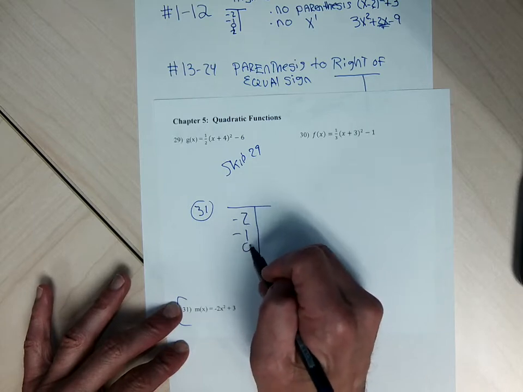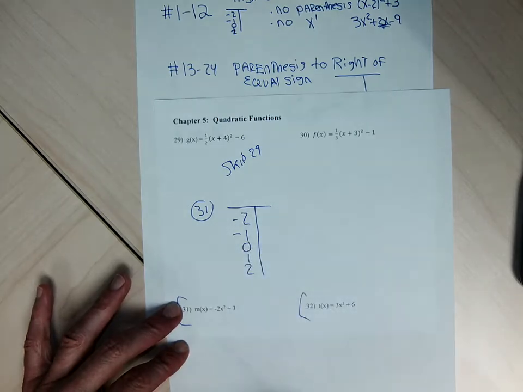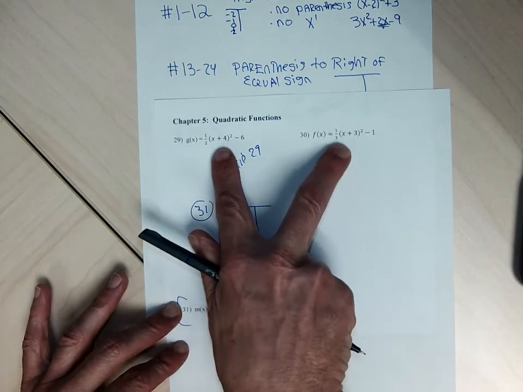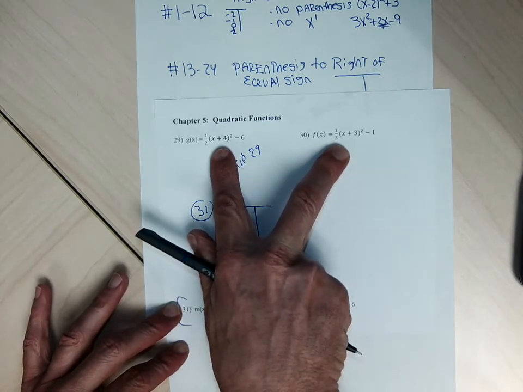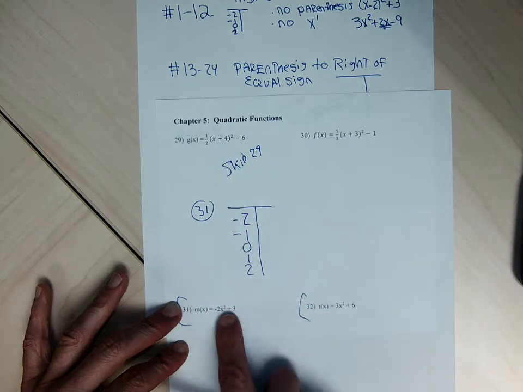So there's two strategies that we have so far for getting tables. If there's parentheses, we change the sign of the number in the parentheses. We shove it in the middle of my x column. If there's no parentheses and no x to the first power term to the right of the equal sign, we use the -2 to 2 table.